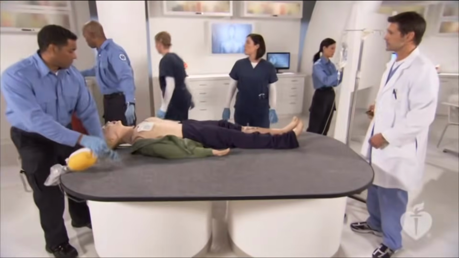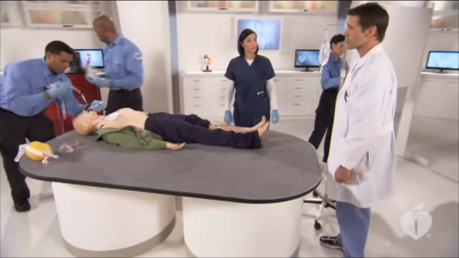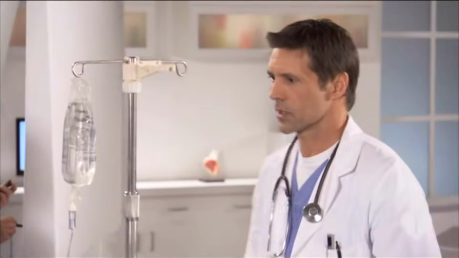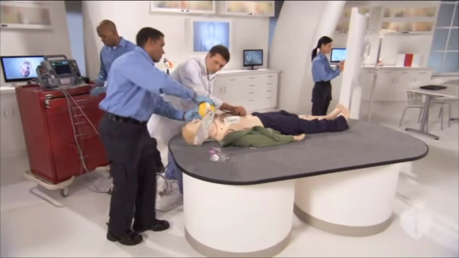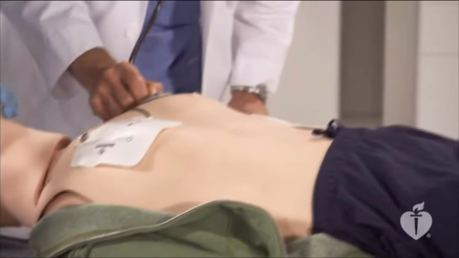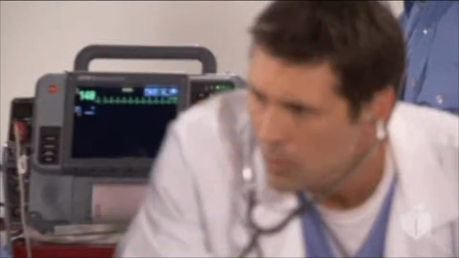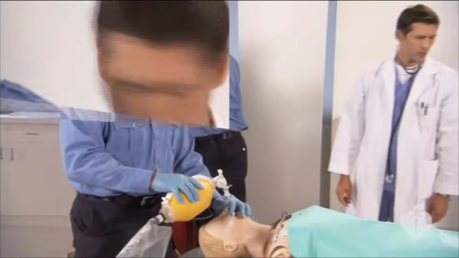Okay, let's insert an advanced airway and prepare for therapeutic hypothermia. The patient's blood pressure is 82/40 with a heart rate of 130 and a rhythm of sinus tachycardia. Okay, the patient is hypotensive. Let's start with a liter of saline. Since we've started with hypothermia, let's use cold saline for the bolus. Okay, we'll switch out for cold saline. Tube's in. Okay, we've got good breath sounds. Let's establish waveform capnography. The O2 saturation is 96%.